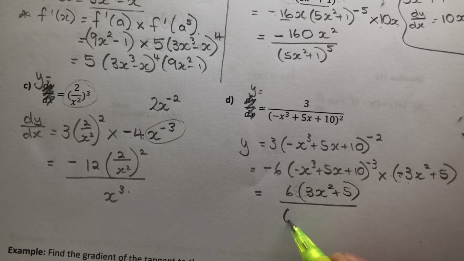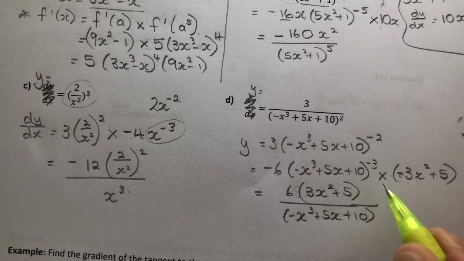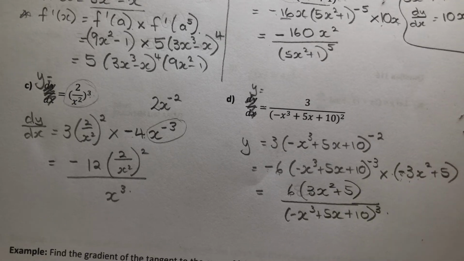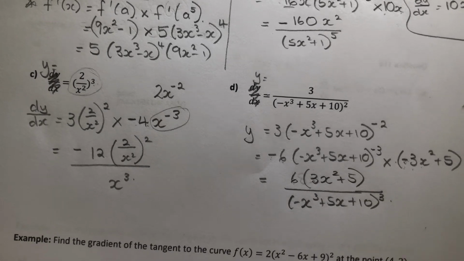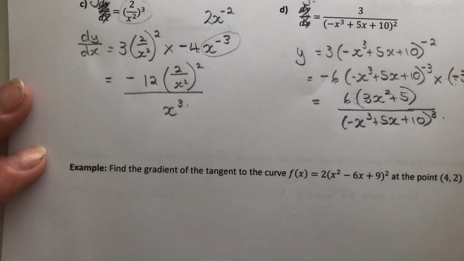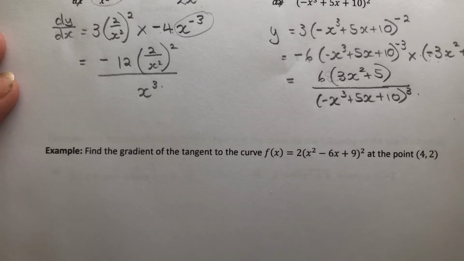So on the bottom, we're going to have negative x cubed plus 5x plus 10 to the power of 3. In your answers, they might take this negative out. I'm not sure how they would do it, so just look for a different one if you get to that point, and it's a multiple choice question. Okay, moving on one step more, which you'll find quite straightforward.